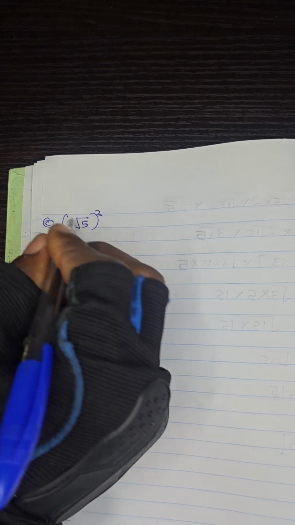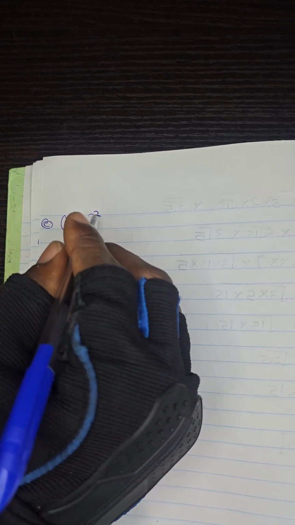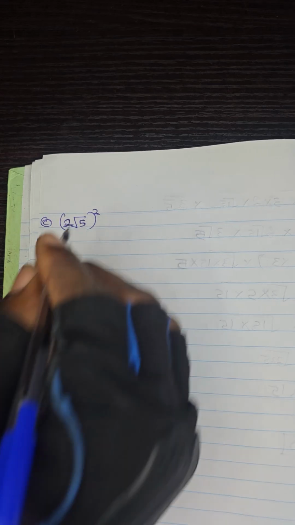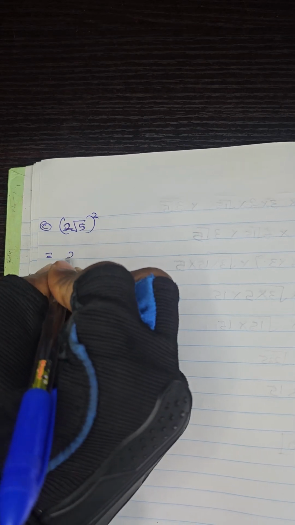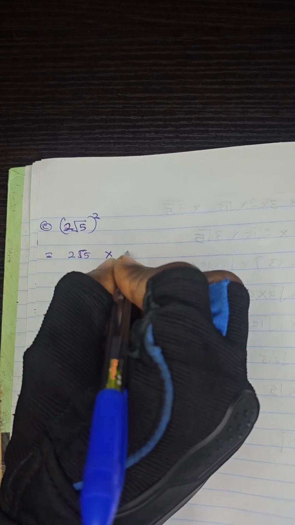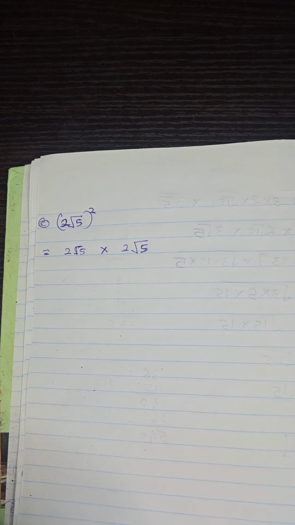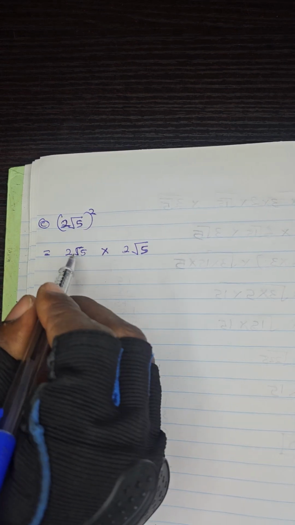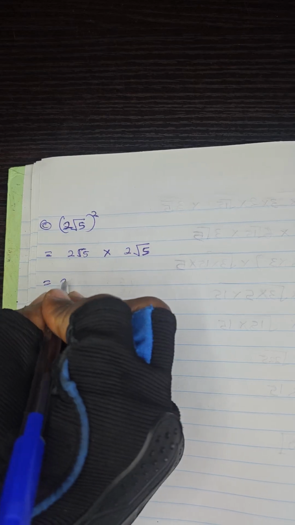2 root 5, all in brackets, raised to power 2. What does a number raised to power 2 mean? Anytime you see a number raised to power 2, it means multiply that number by itself. So this is the same thing as 2 root 5 multiplied by 2 root 5. That's what it means. In this case, it's already simplified. There's nothing to simplify here. So just go straight to our rule.